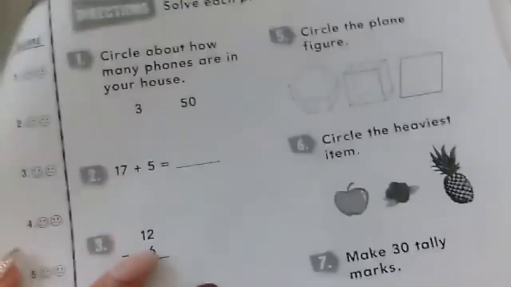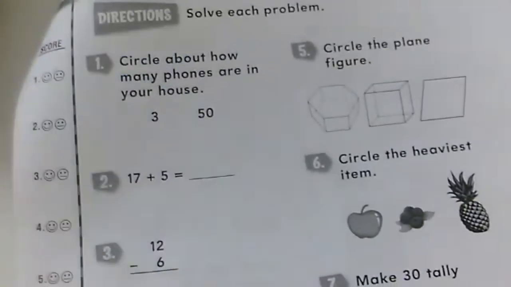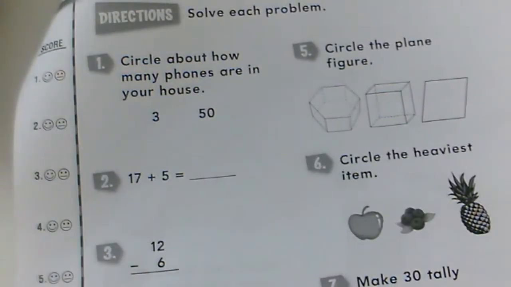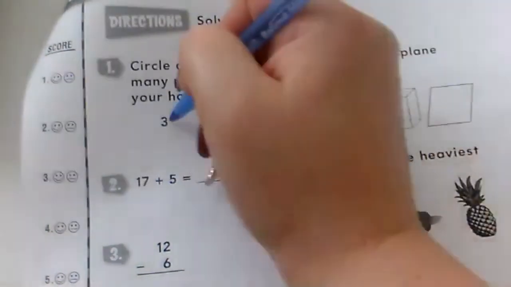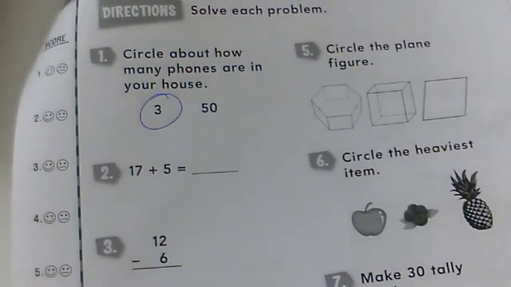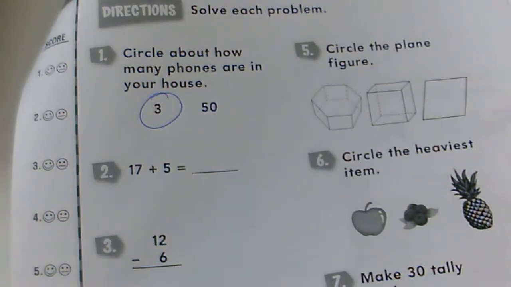Last page. We did it. We really, really did it. Okay, circle number 1. Circle about how many phones are in your house. Probably 3. Even if they're cell phones, you probably have closer to 3. Even if you have a family of 6, then you're going to have 6. Unless you have 50 people in your house or close to 50, you're probably going to have 3.